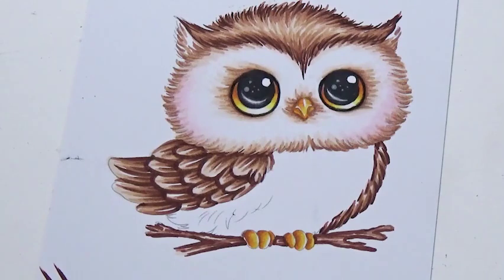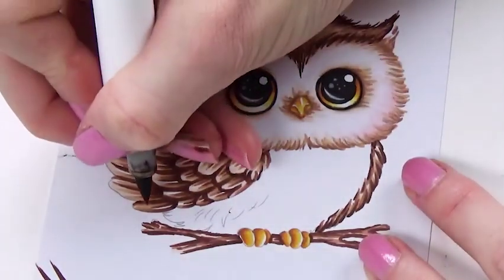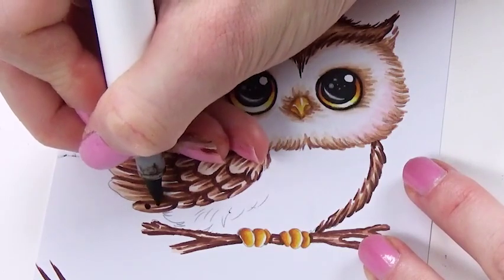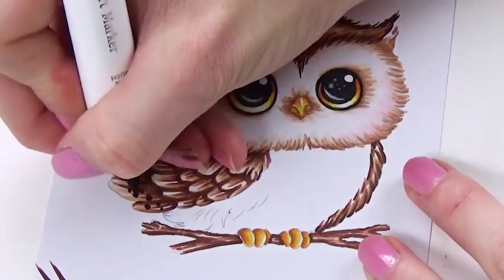Now you absolutely can repeat any of those steps as well if you'd like to build up a little bit more depth. But if you're happy with the blend, you can grab your E130 or E18 again. And I'm just doing a few little dots of this color over the wing for a little bit of pattern.